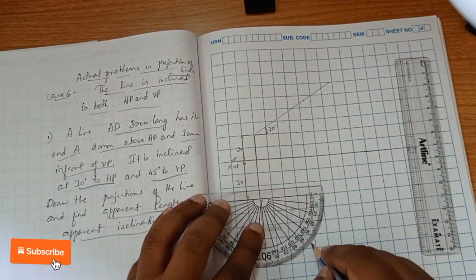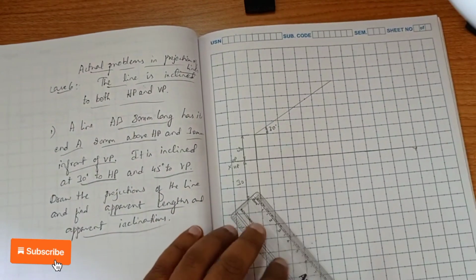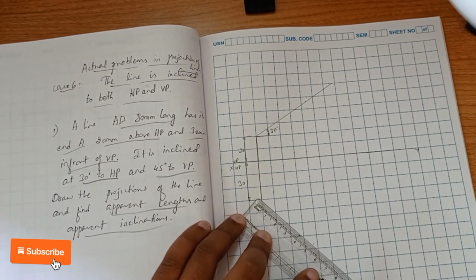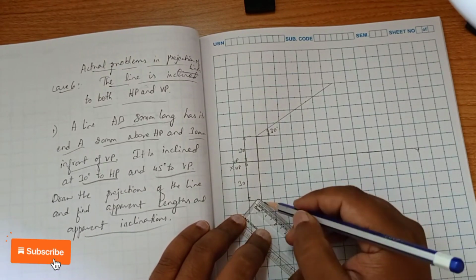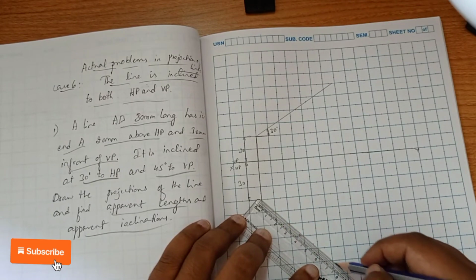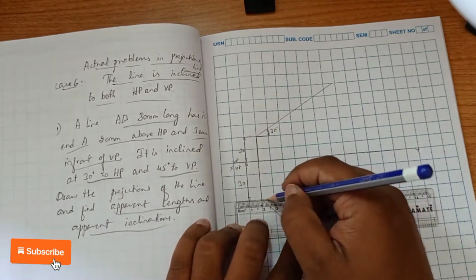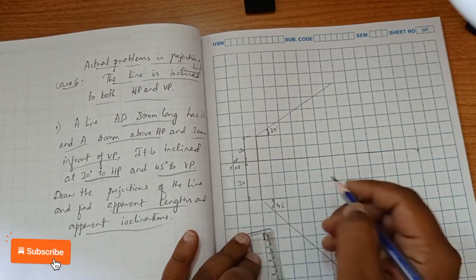45 degree, 45 degree to VP. And here a line of length again 80. Here we can show the angle. So this is 45 degree to VP.